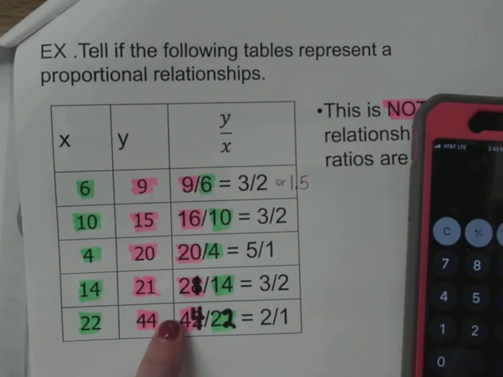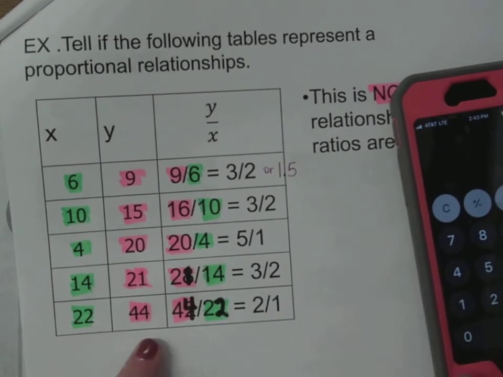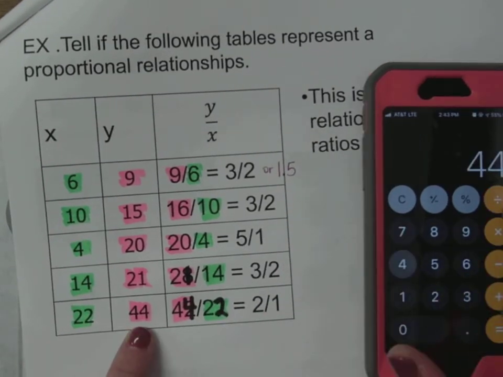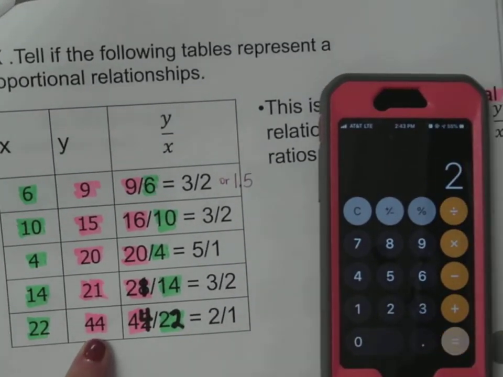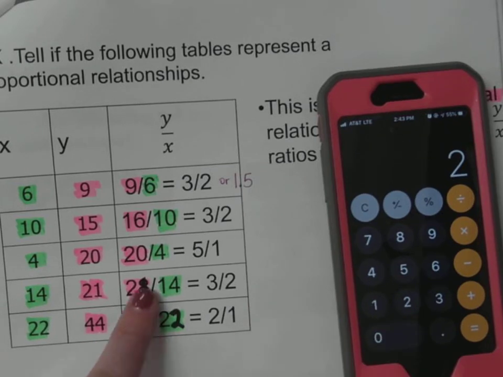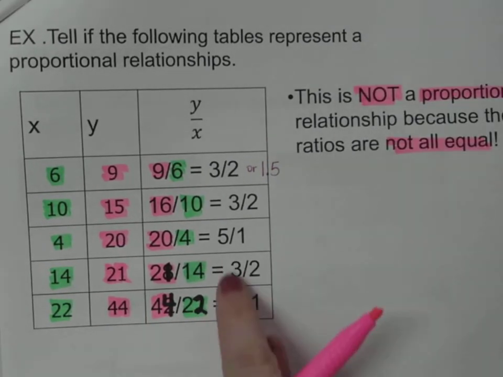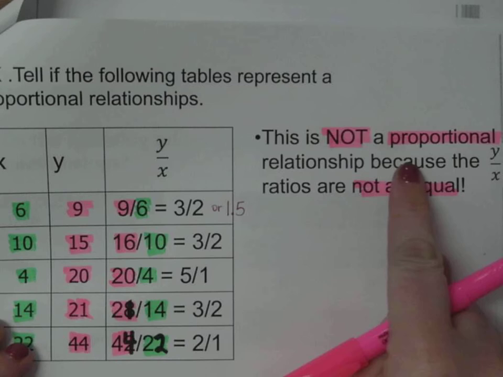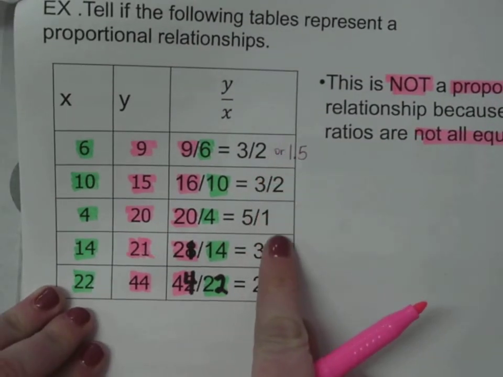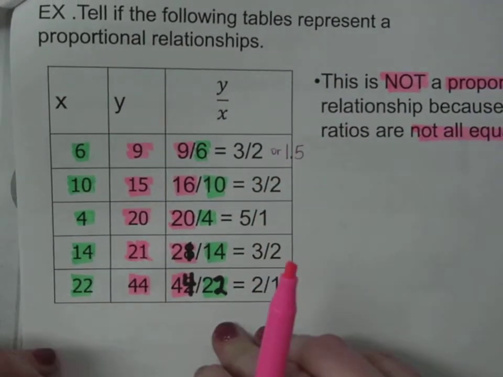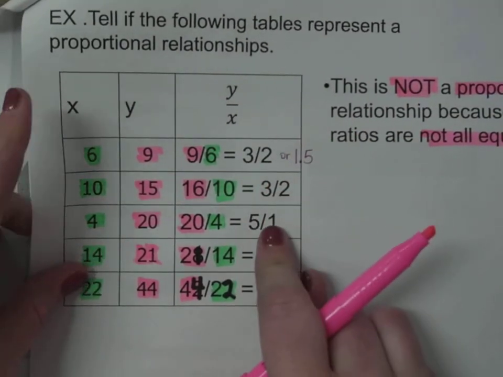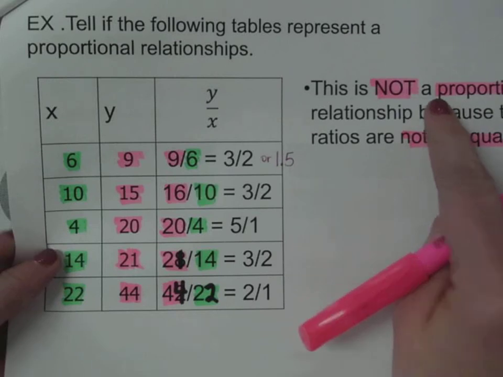And then 21 divided by 14 is 1.5. 44 divided by 22 is 2. So I just had the wrong numbers, but I had divided them right. So these are not proportional because these are not equal each time. As soon as there's one that's not equal, it's not proportional.